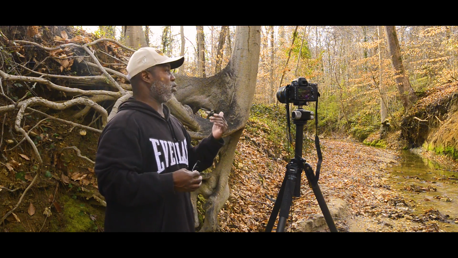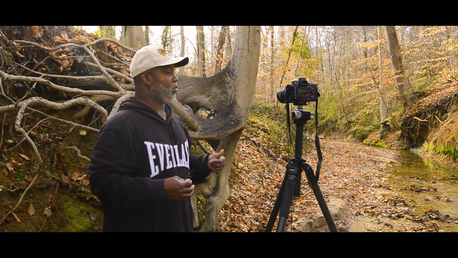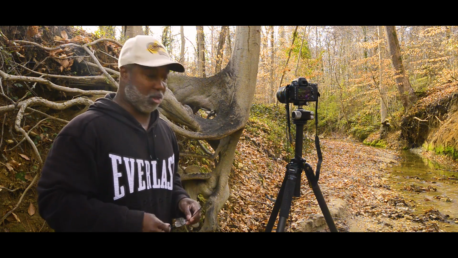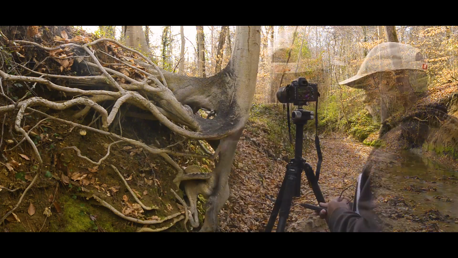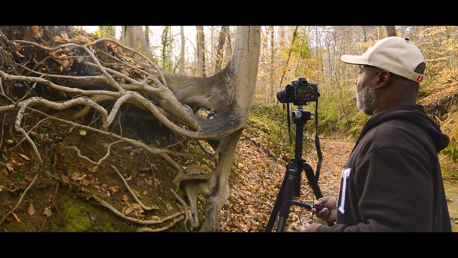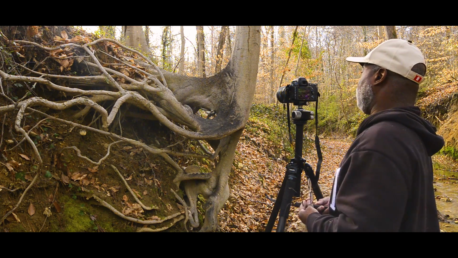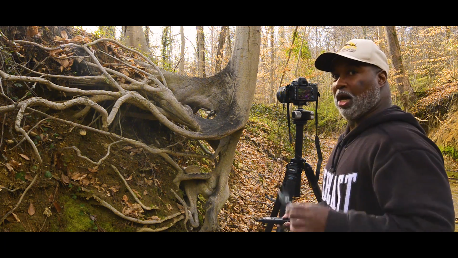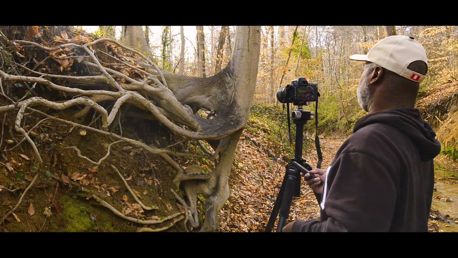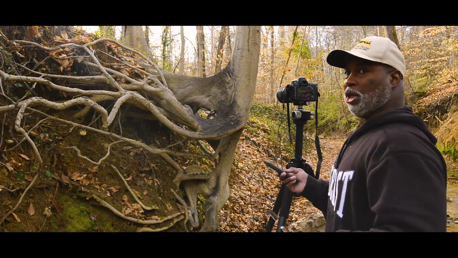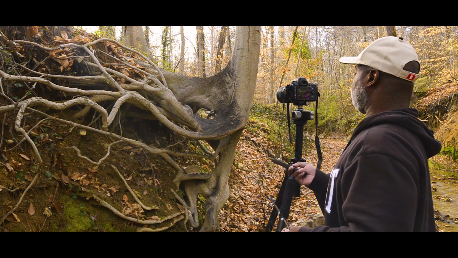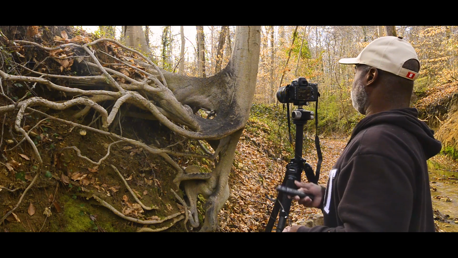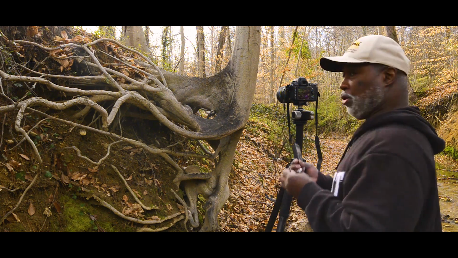All right, I'm also using a polarizing filter and a cable release to limit any movement that may occur. It's giving me about 1/8 of a second at f-stop 11, ISO 100. I'm also using mirror lockup. All right, there's the first exposure.